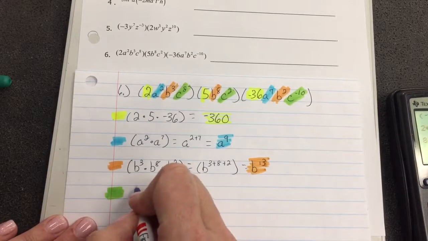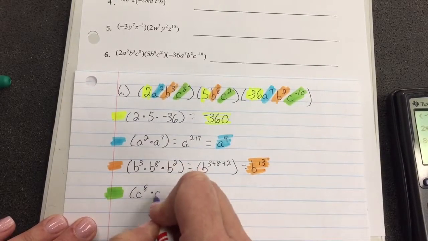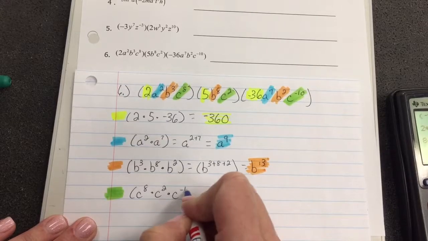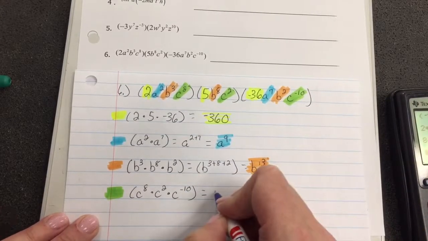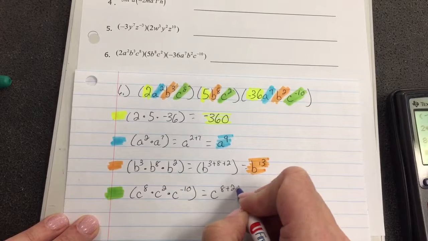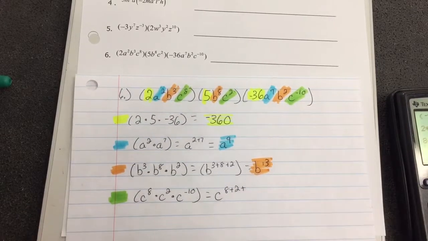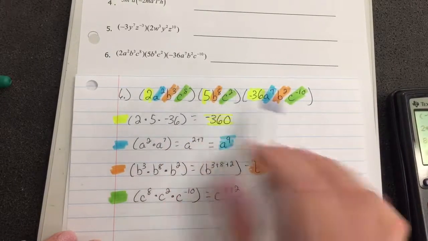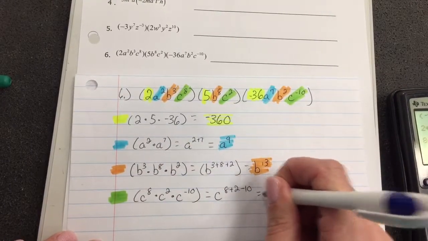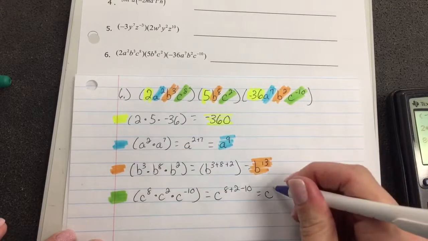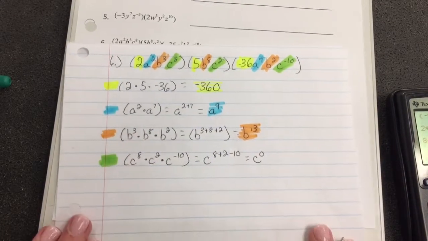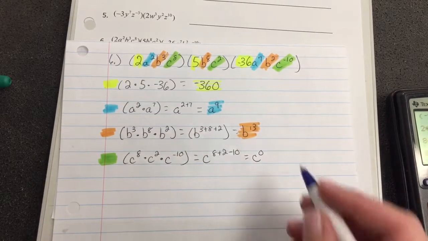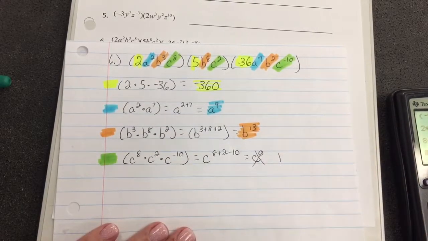Okay, now let's look at our c's. C to the 8th times c squared times c to the negative 10, which gives me c to the 8 plus 2. I'm actually just going to write negative 10 instead of plus negative 10. So let's use my handy whiteout again here. So we have 8 plus 2 minus 10. Okay, and that's actually going to give me c to the 0 power. Well, if you ever have a 0 exponent, this actually cancels out and is 1.